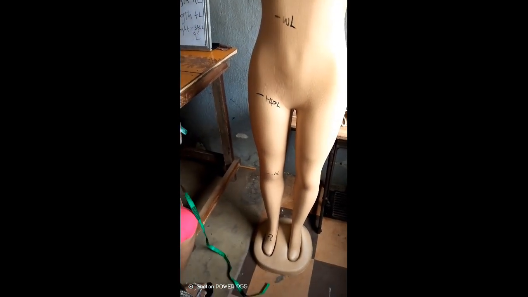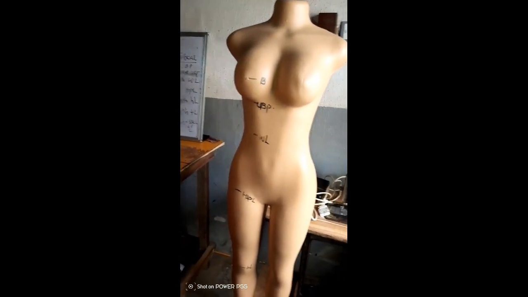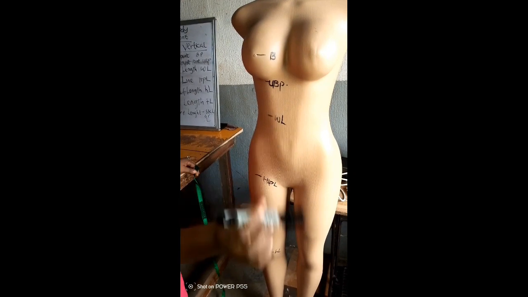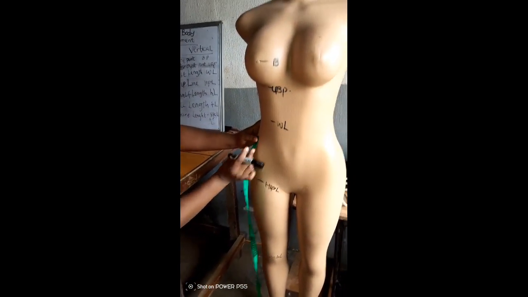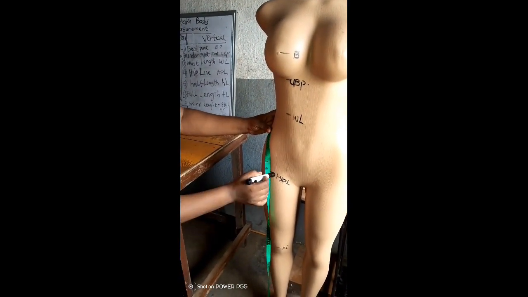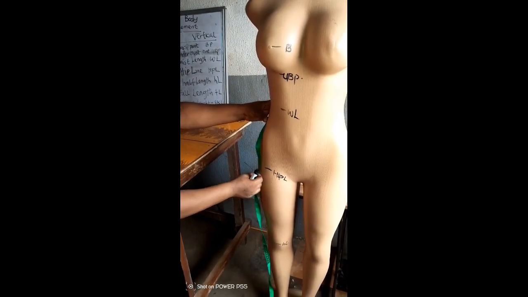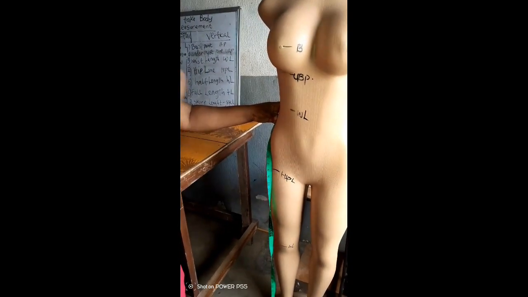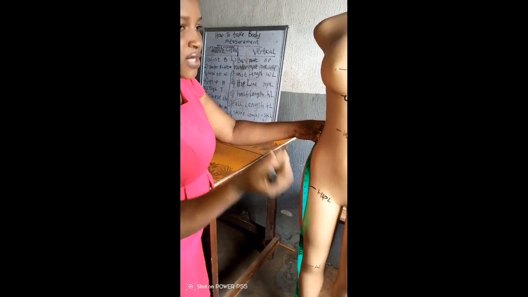Then if you are taking a skirt measurement, I told you if I'm taking a skirt measurement, I start from my navel point. So this is your navel point. Whatever measurement you want to take, the hip line is still constant. Where you're going to take your hip line is still constant. Sometimes I used to take 9 or 8 depending on how big or how long the customer is. But whenever I place my hip line to check, it always gives me within 8 to 9 inches.